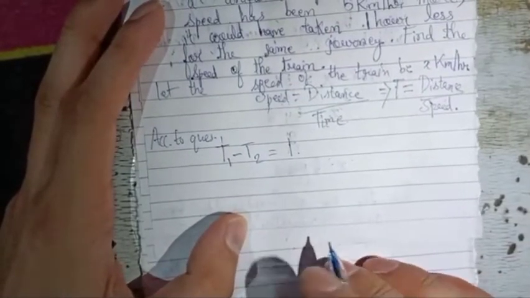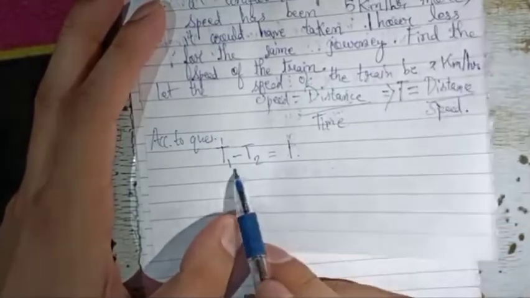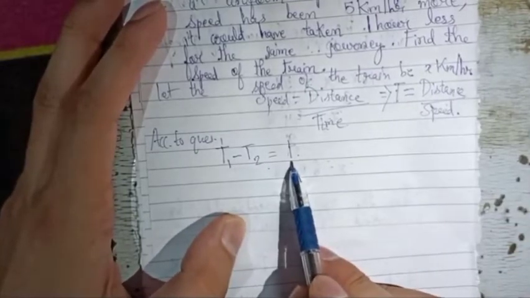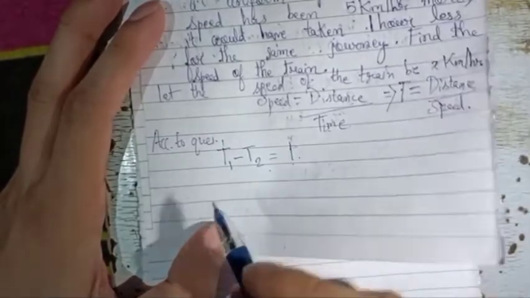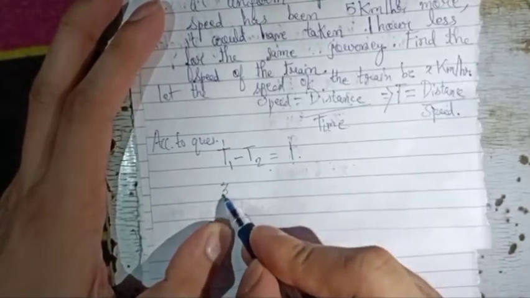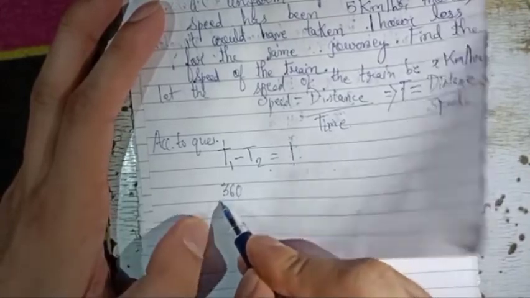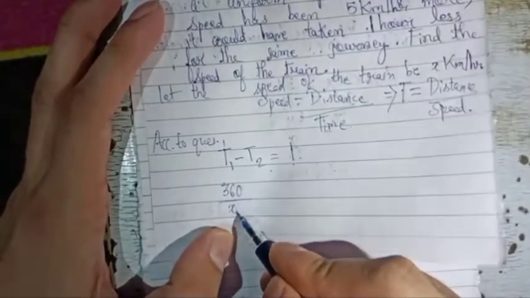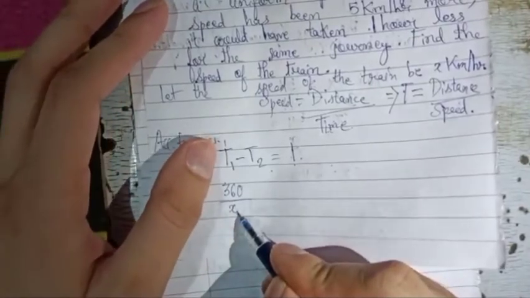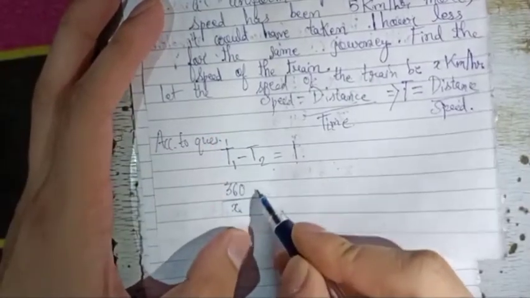Okay, so the difference of their times is 1 hour. So now we will apply the formula in this condition. When the train was traveling 360 km at the speed of x km per hour, then 360 upon x will be the time taken by the train at that moment.